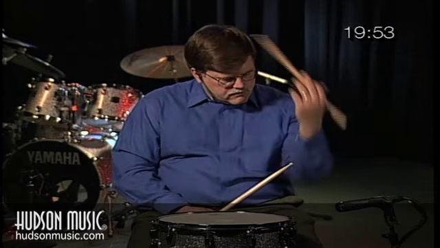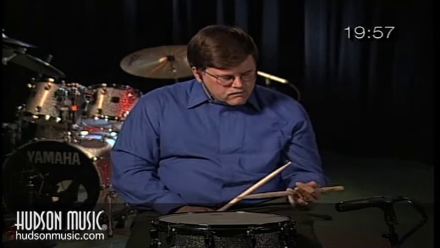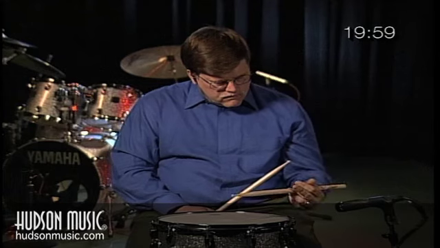Allow the left wrist to be flexible enough to move with the stick, as if you're throwing water off the back of your hand. And again, allow the elbow to naturally move toward your body. As the motions become faster, they also become smaller.